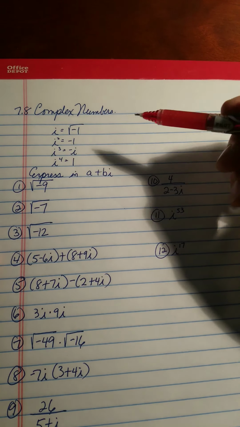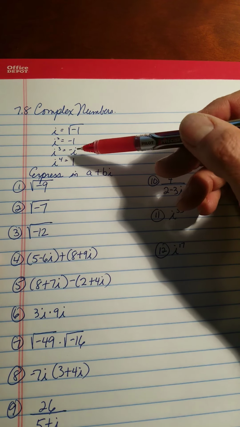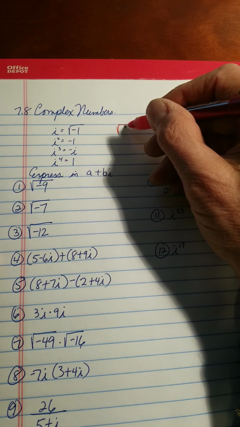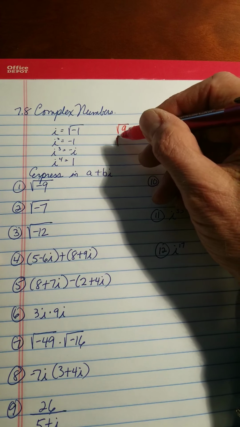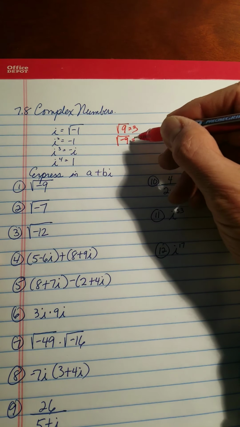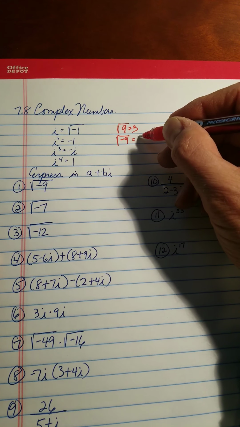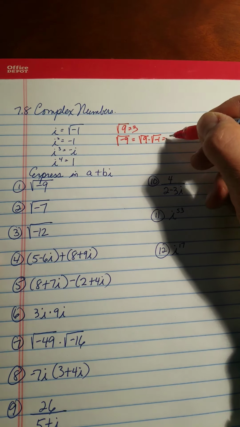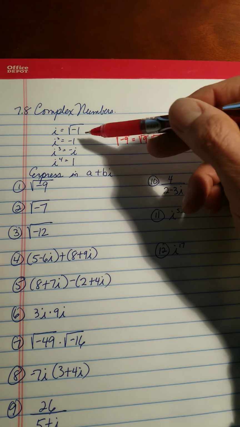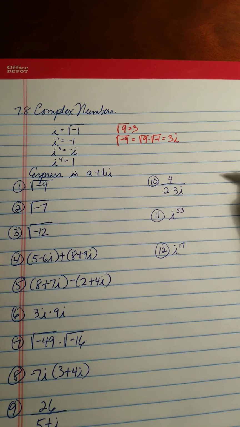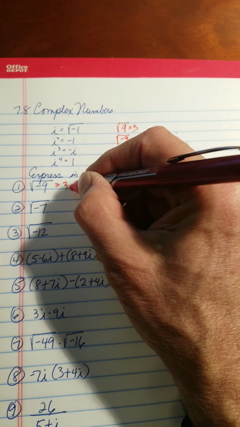So basically, if you were taking the square root of 9, you would get 3. But if you take the square root of negative 9, you cannot do that. But you can separate the 9 and the negative 1, and you can get 3, and the square root of negative 1 is equal to i. So you get 3i. And that's how you would do this one. And you would get 3i.